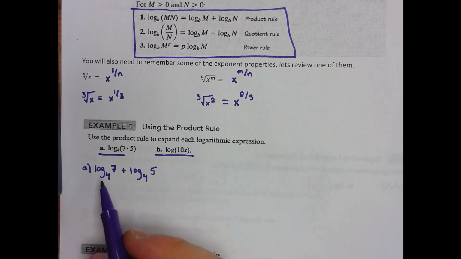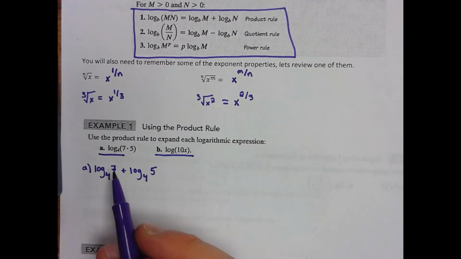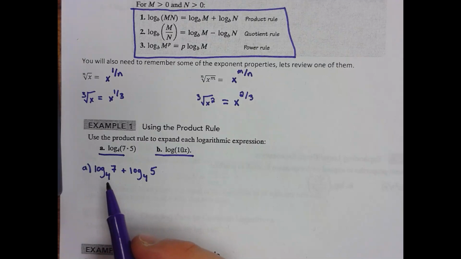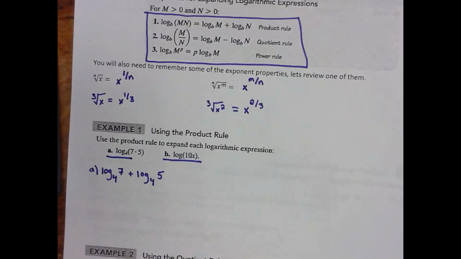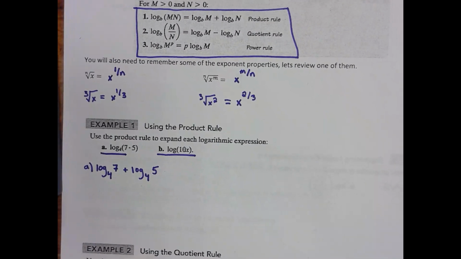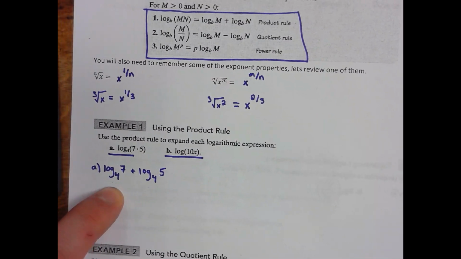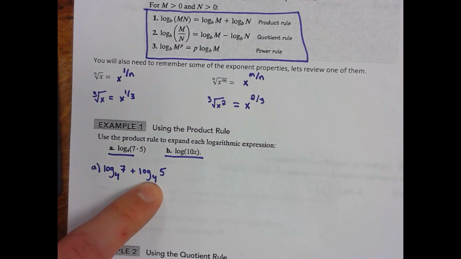So when I get here, I'm going to ask myself, 4 to what power is 7? If it's not a whole number or a fraction or a negative number, we're going to leave it as is. Okay, so 4 to the power of what is 7? I have no idea, right? 1 point something. So we're not going to evaluate that and write it as an actual value. We're only going to do it if it works out to be a nice number.